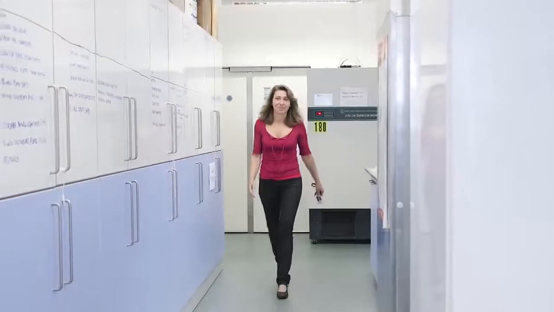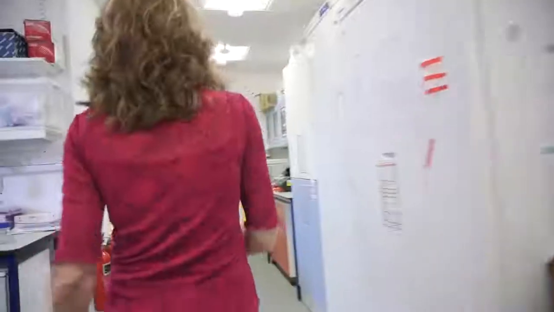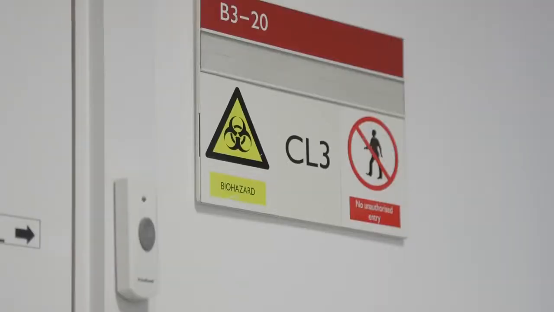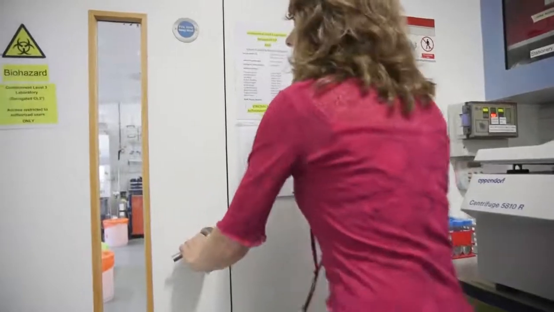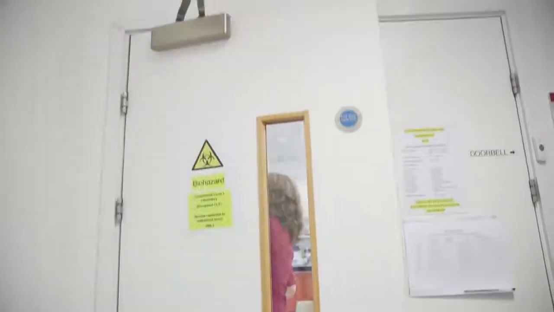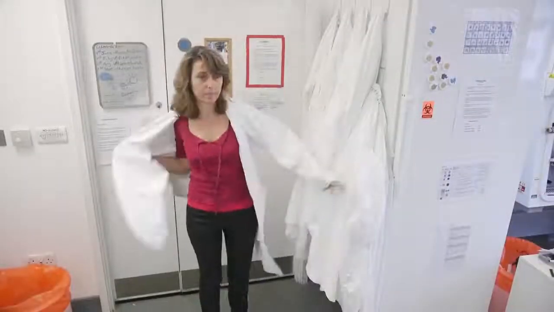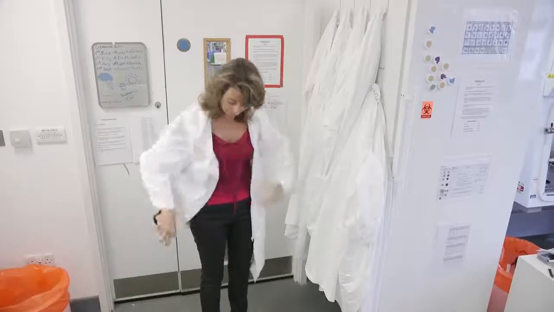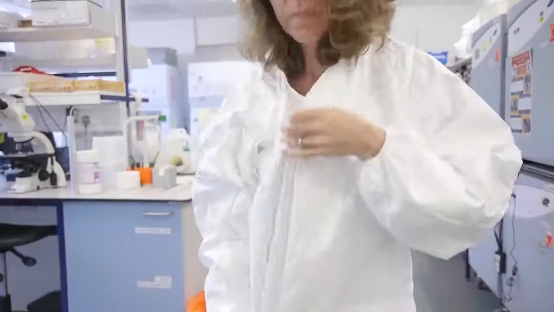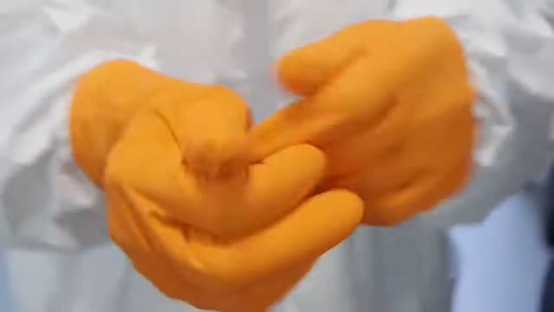Malaria parasites are infectious organisms, so in order to work with them, we need a special lab. These are CL3 or Containment Level 3 laboratories. The purpose of the CL3 is to protect the workers outside as well as those inside working with the infectious organism. For this, we need protective clothing in the form of a lab coat and gloves.